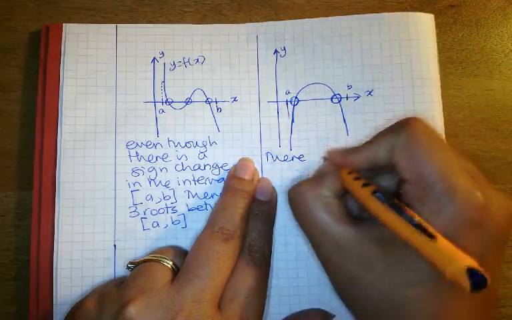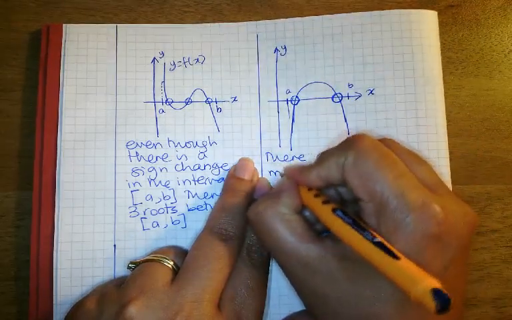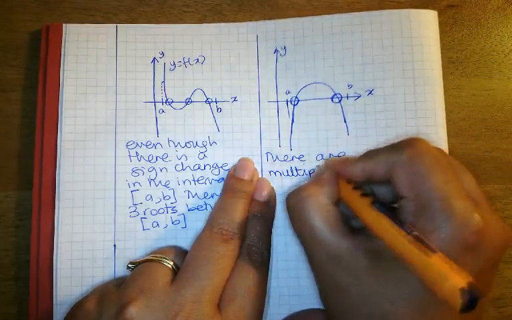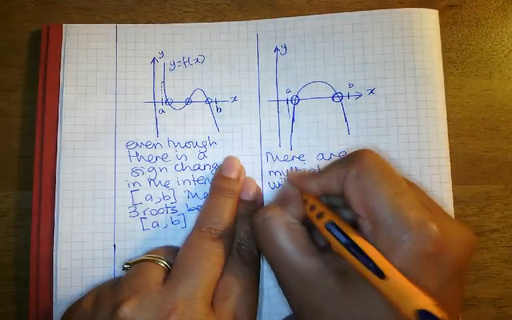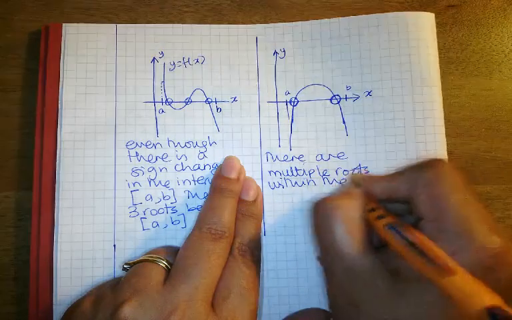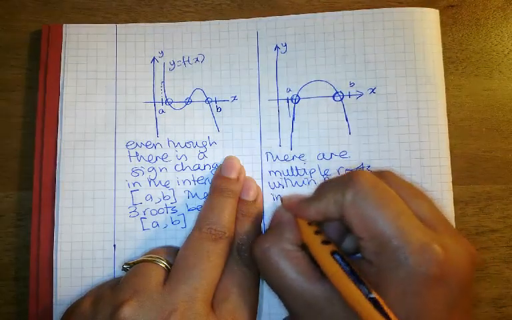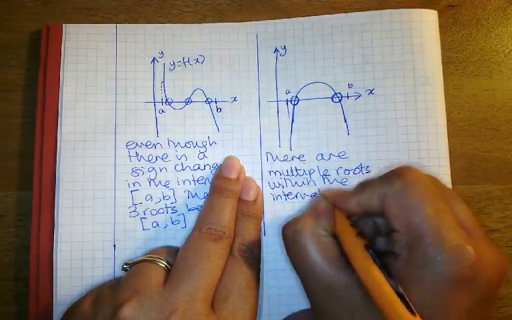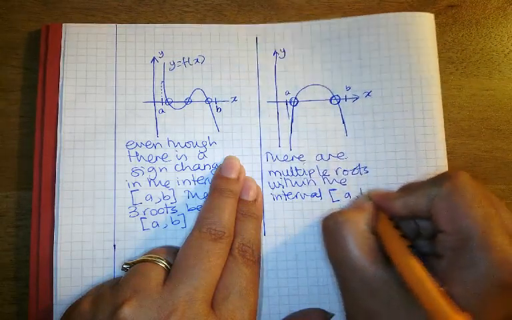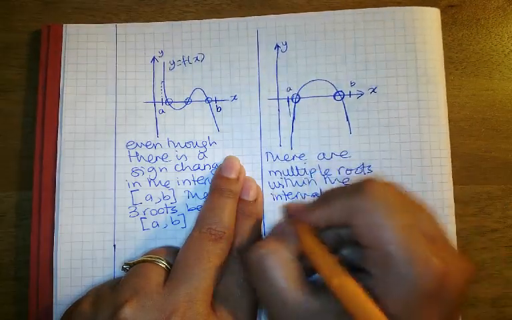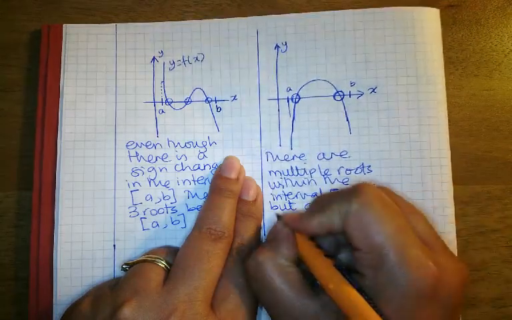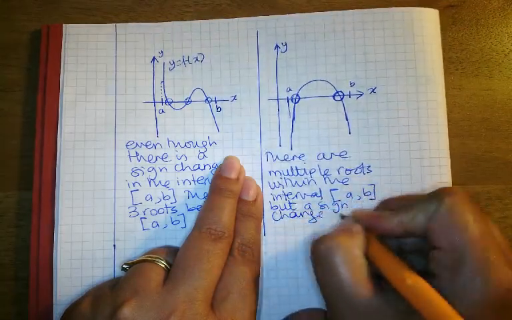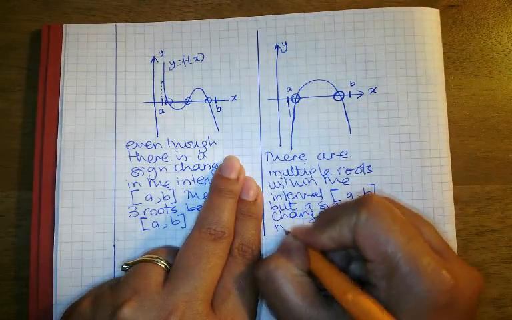So we can say there are multiple roots within the interval AB, but a sign change does not occur.